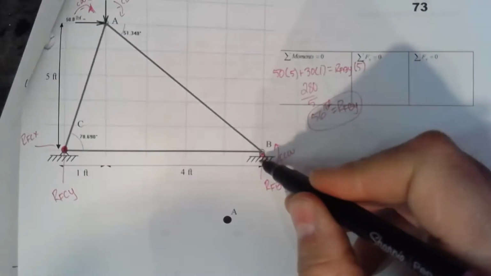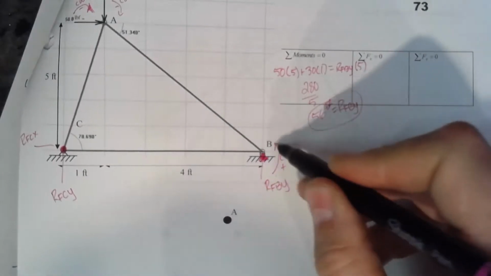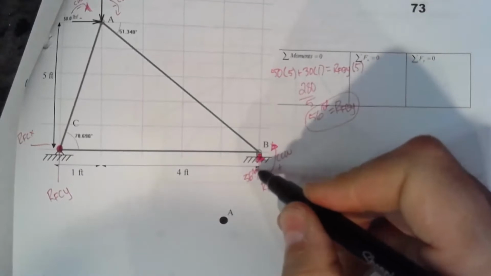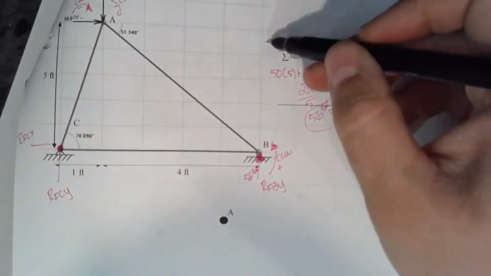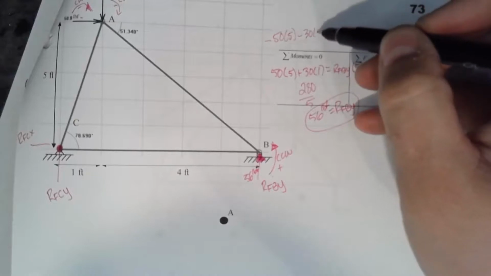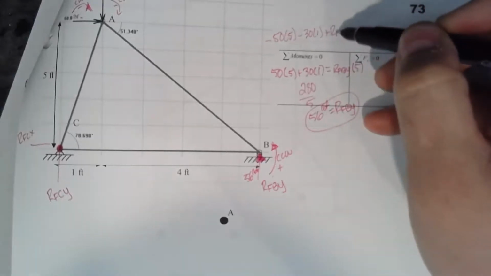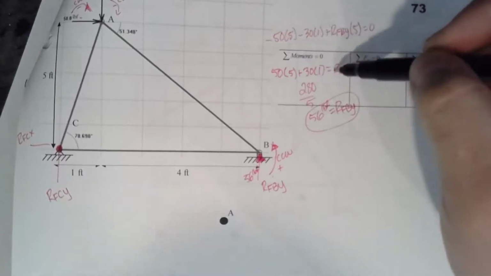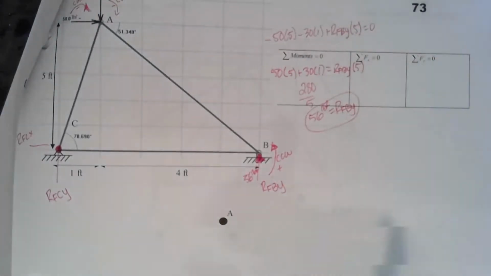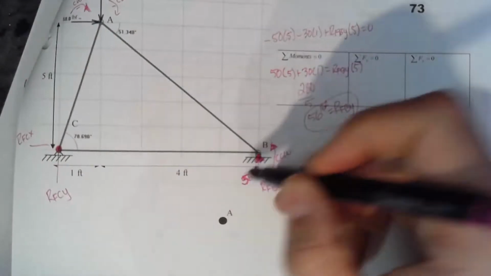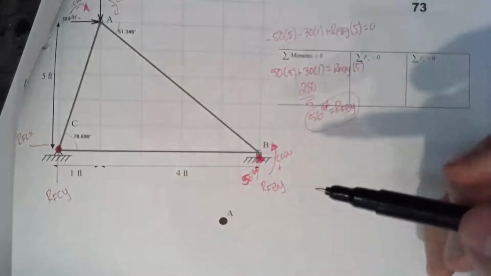And we know this needs to go up because it has to force a counterclockwise rotation. 56 pounds of force. Alternatively, you could have said negative 50 times 5 minus 30 times 1 plus RFBY times 5 equals 0, but you would have gotten to here either way. So now that I know that is 56 pounds, I need to determine what RFCY is.